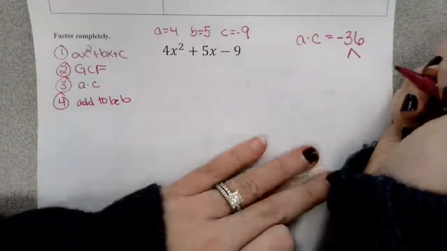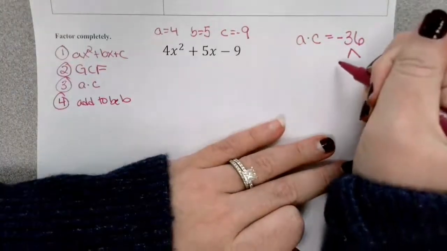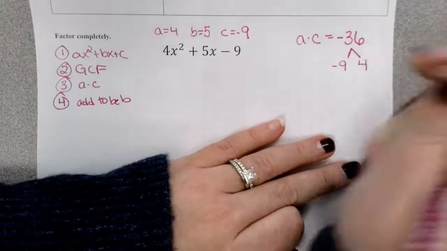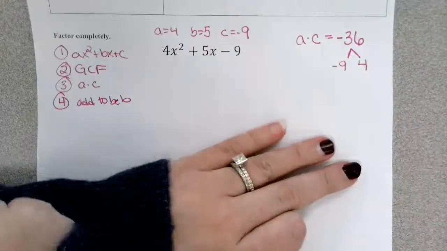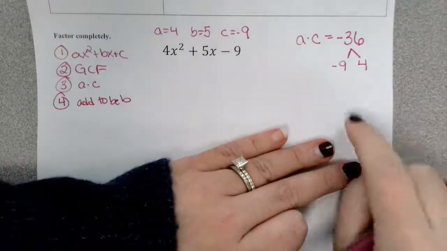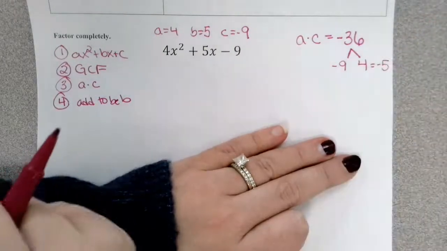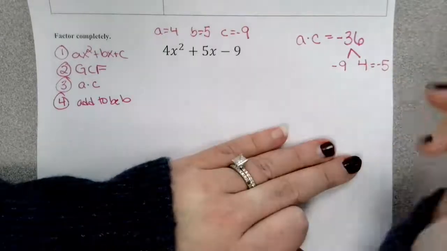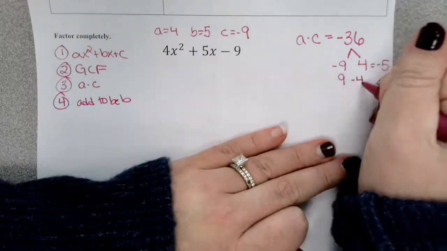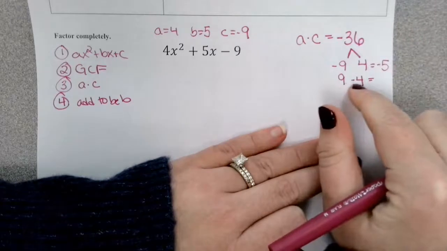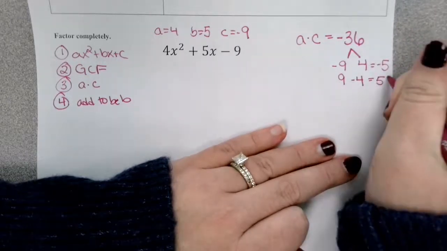I know negative 9 times 4, which we just noticed got me negative 36. And negative 9 plus 4 gets me a negative 5. But I need positive 5. So I'm just going to switch the signs and see if that works better. 9 plus a negative 4 gets me a positive 5.